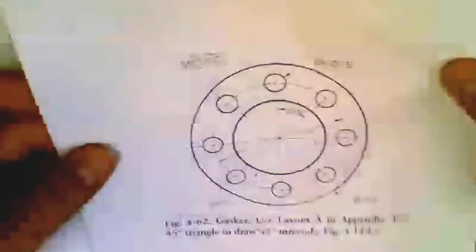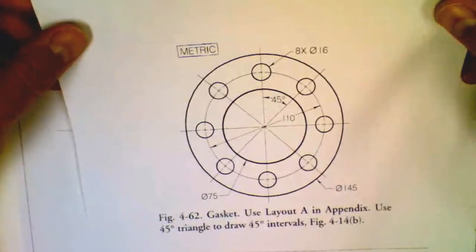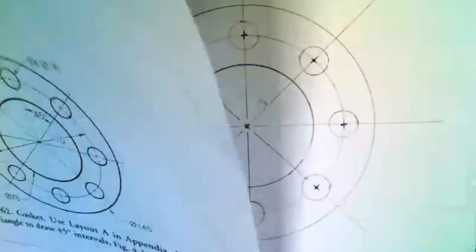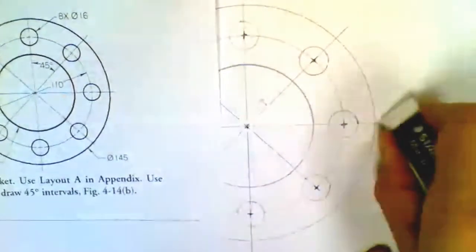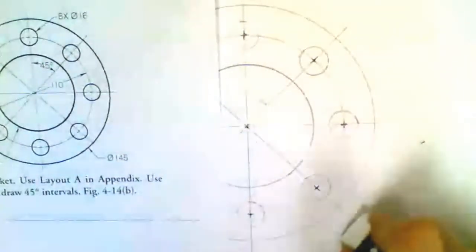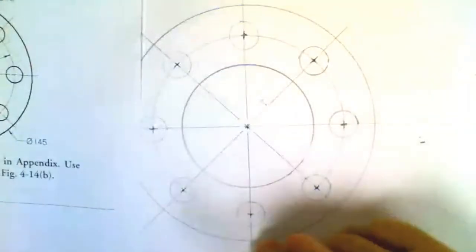Okay. All that's left now is to do some dimensioning and erase all of our extra extension lines here. I'll draw just a little bit before I do that and give myself room for dimensioning.